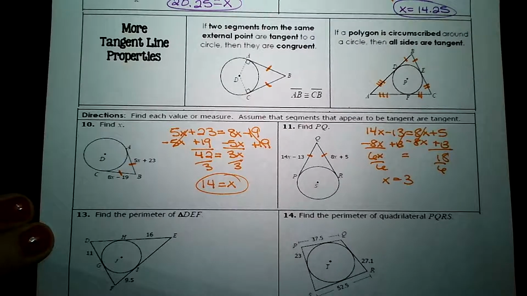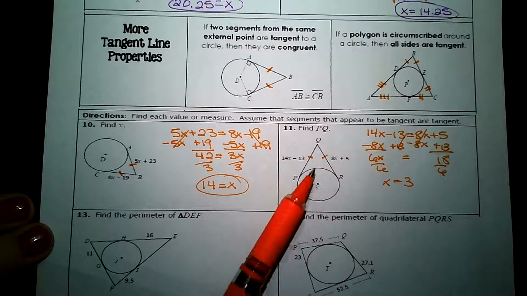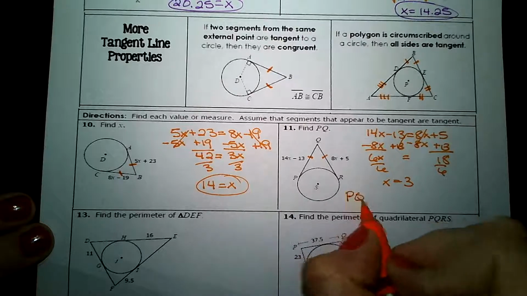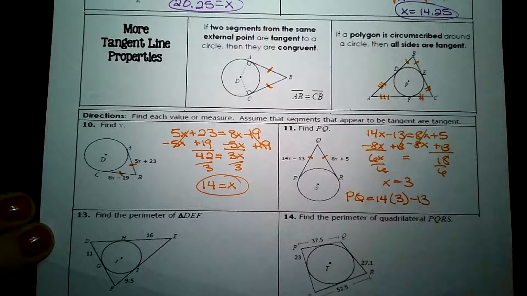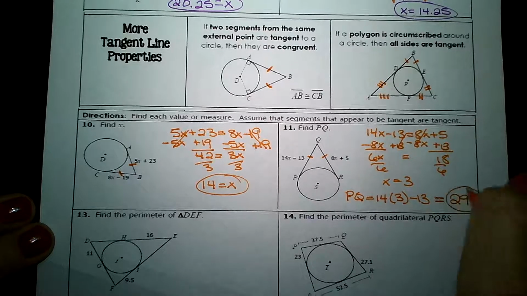I set these two tangent values equal to each other and solved for x, and I got an x value of 3. However, the question wants to know what's the length of PQ. So PQ is on the left. That means I need to take 3 and put it into the x position and simplify. 14 times 3 is 42, and 42 minus 13 is 29. Final answer, 29.